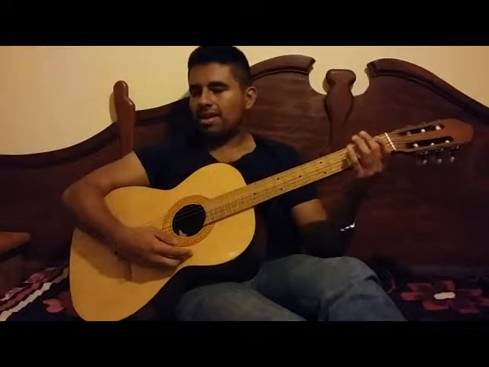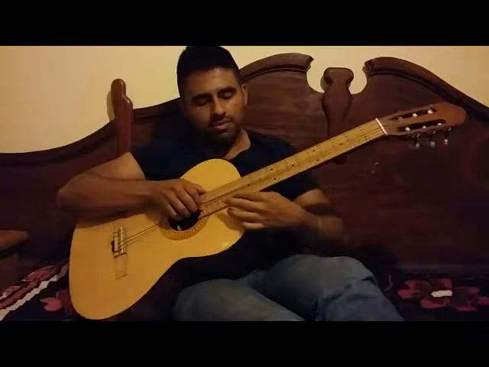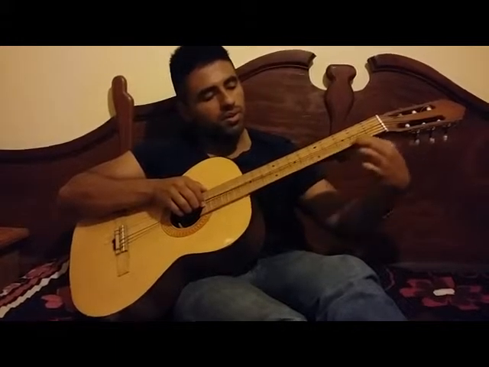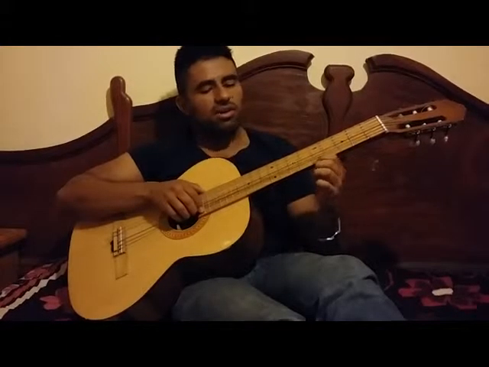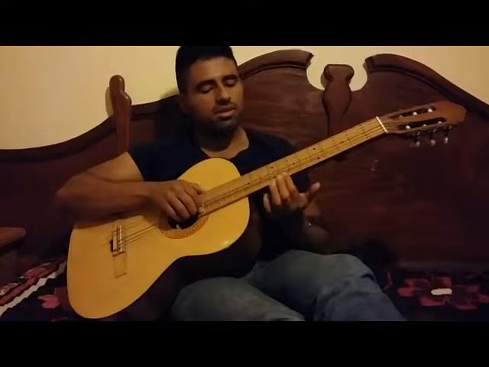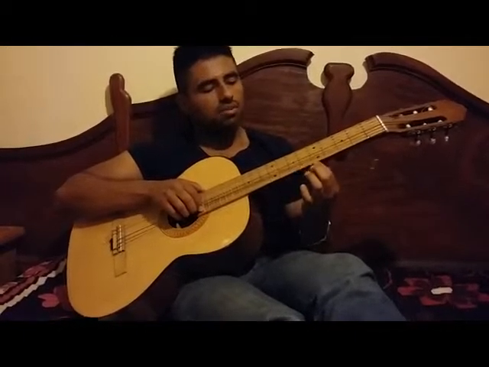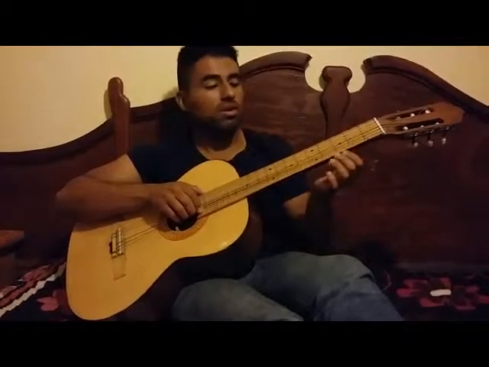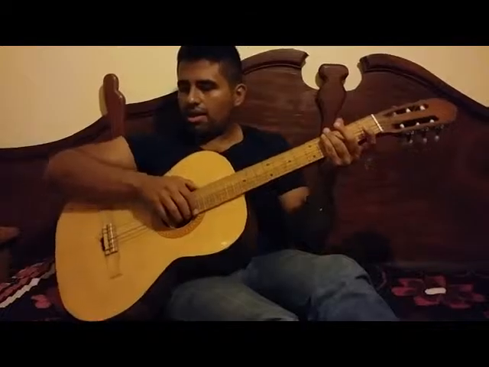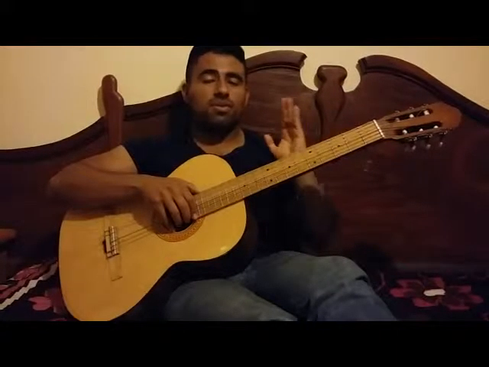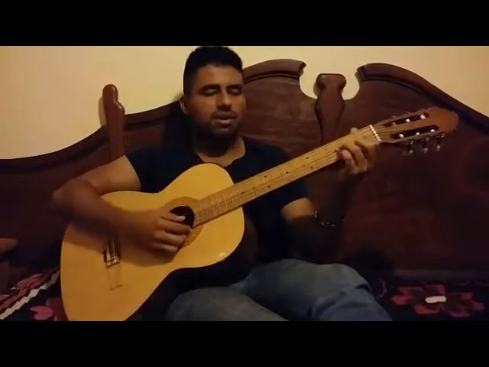Next, you can see here you have the frets, which are the silver bars running across your guitar. Well, running across your fretboard on your guitar. They play a key role in your playing abilities.